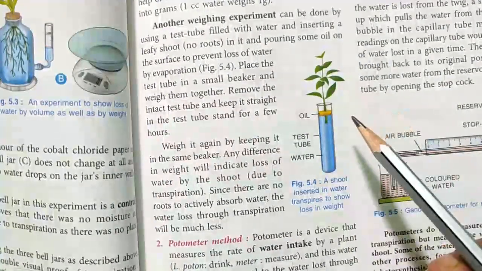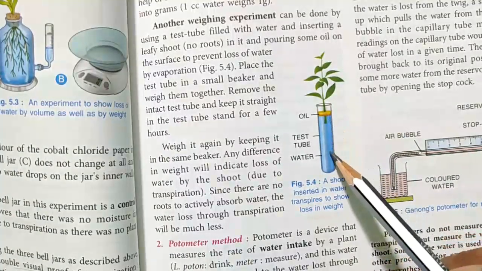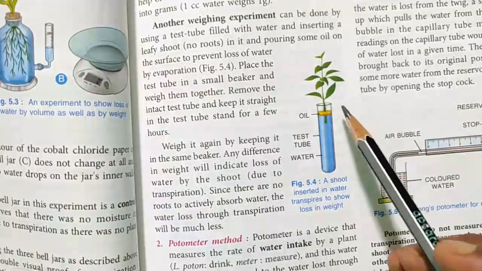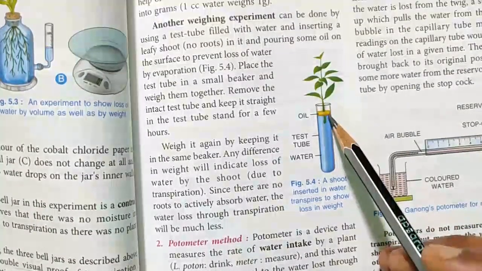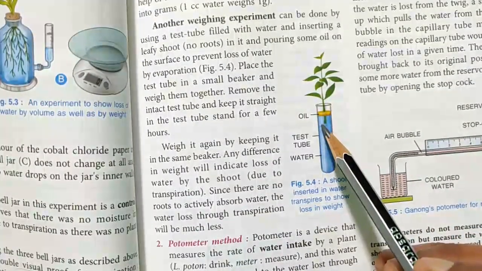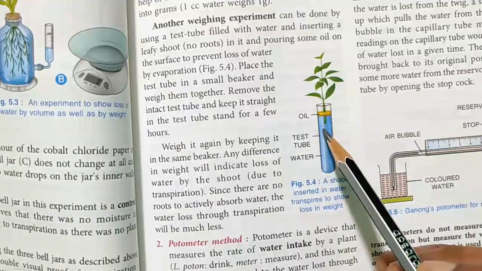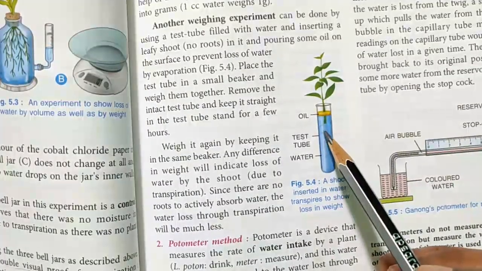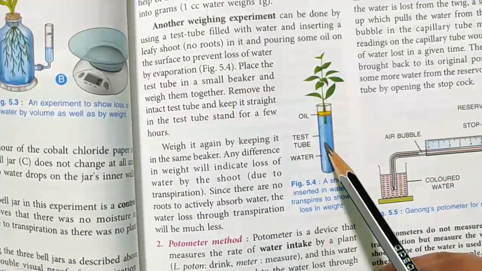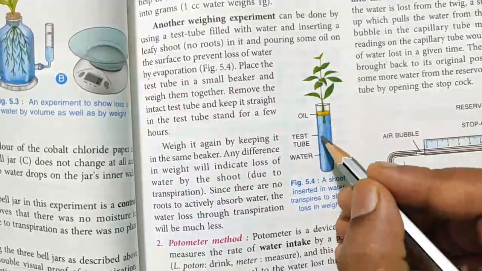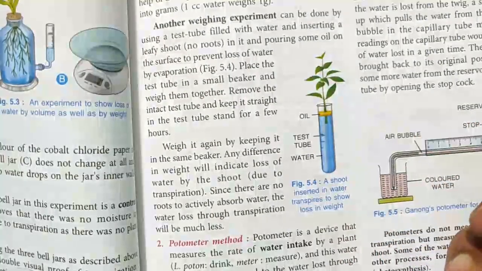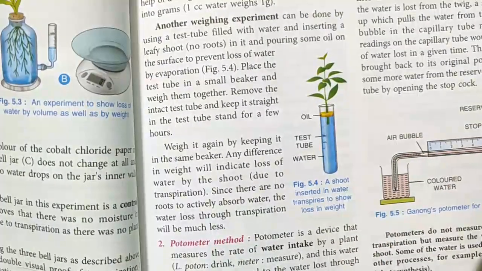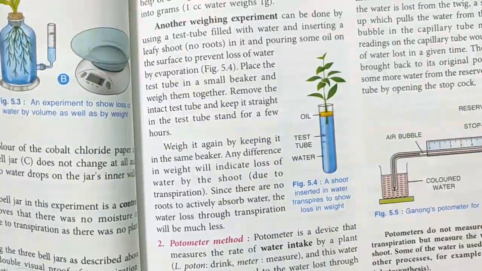Now what you will find is that after some time the level of the water will go on decreasing, because transpiration will take place from the leaves of the plant, and ultimately this water will go on decreasing, and the level of water will be somewhere like this. Maybe it can go down till here, till here, till here. This experiment can be continuous as long as the plant is placed inside the test tube.